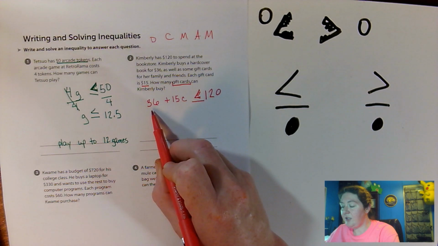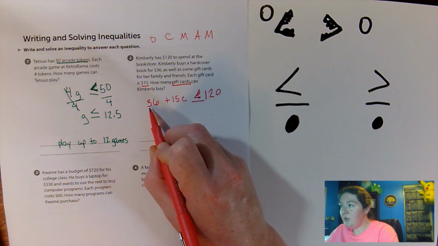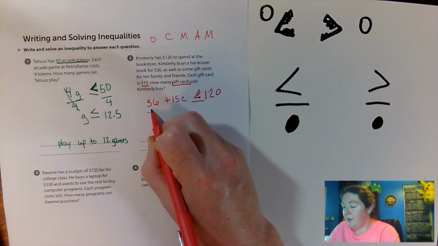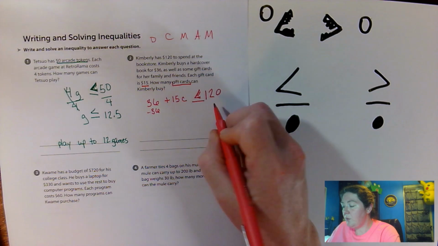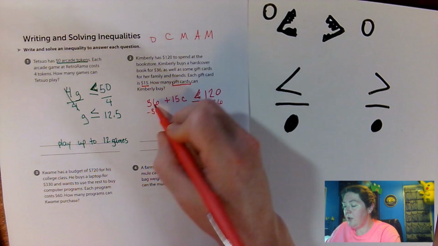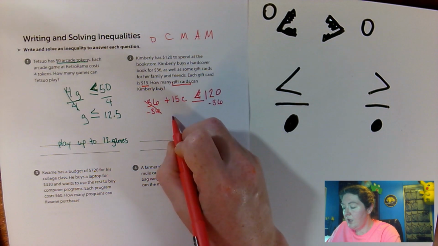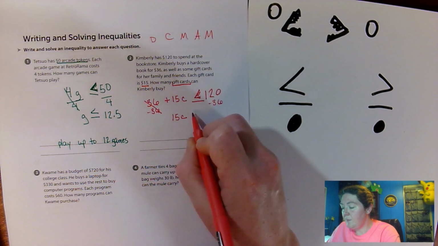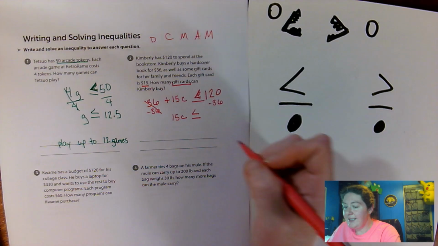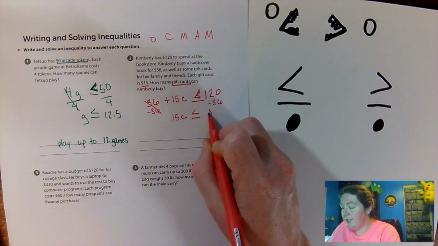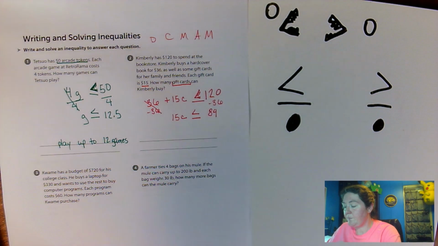I have a 36. That is a positive 36. How do I undo positive 36? Negative 36. What I do to one side, I do to the other. 36 cancels. I'm left with 15C. My sign stays the same. The sign does not change.